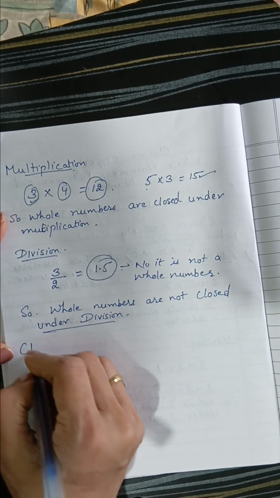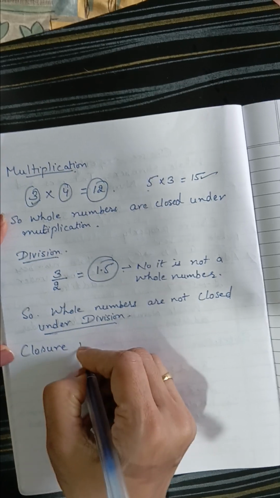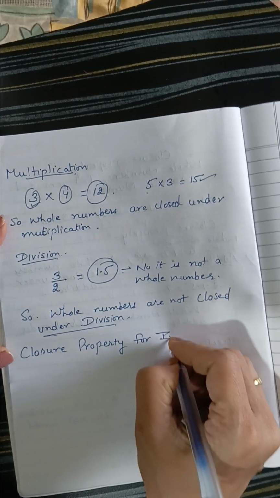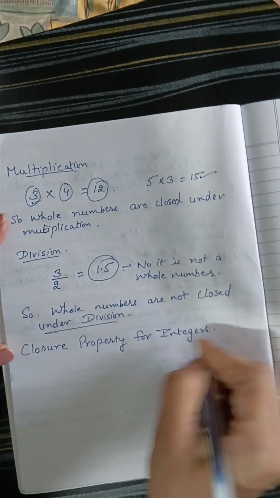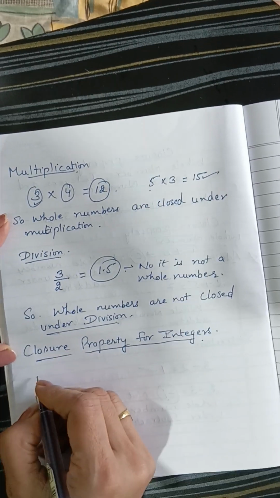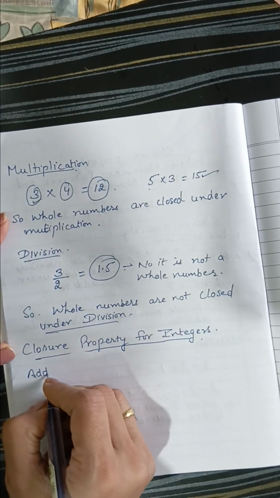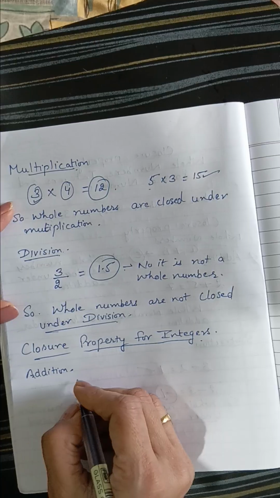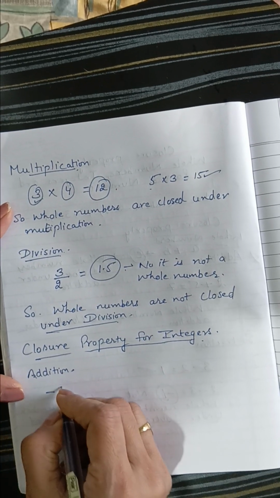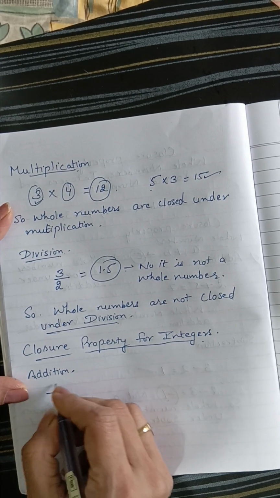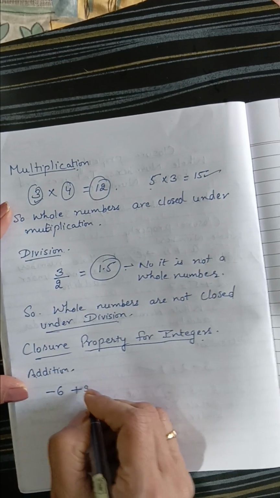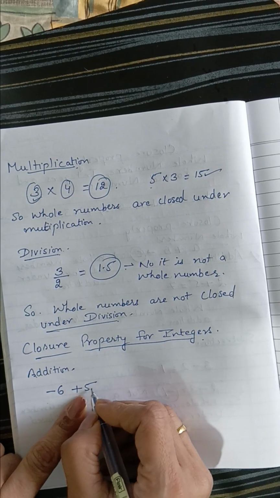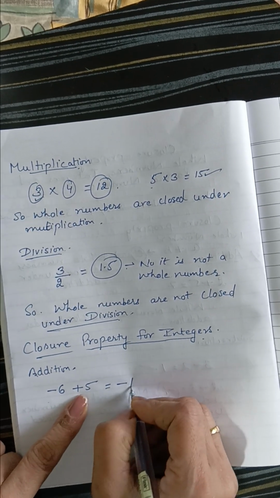Now the closure property for integers. While addition, if you are adding one integer, minus 16 is an integer, with another whole number, it is also an integer, so we will get minus 1.